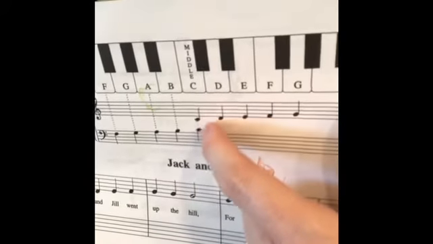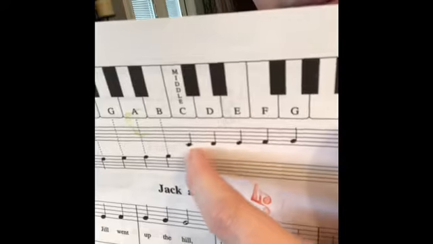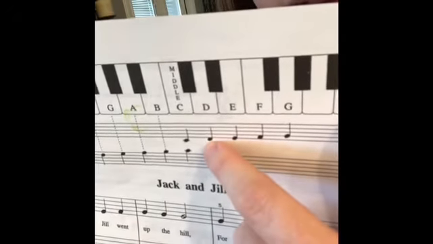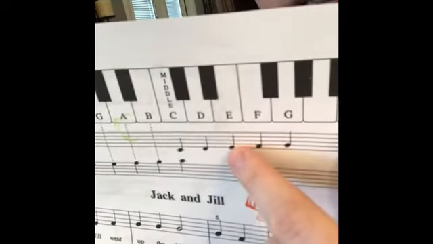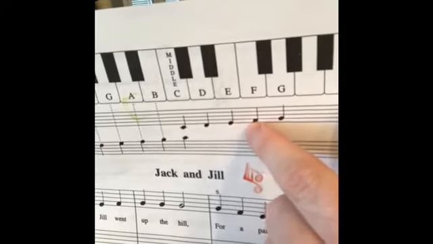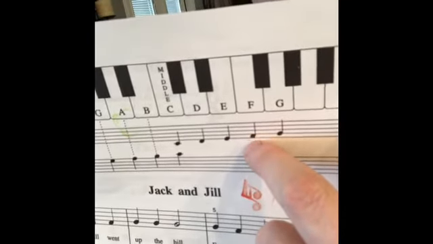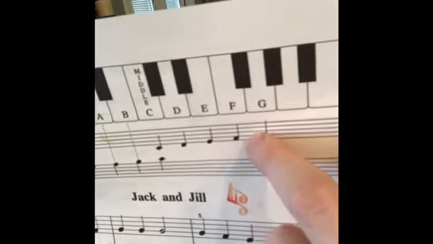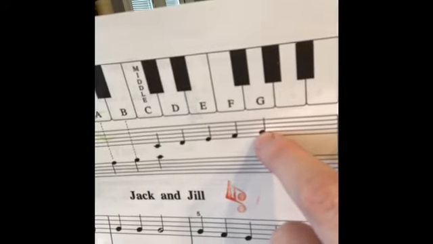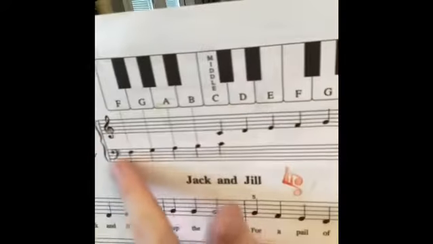So if it looks like this with the little line through it, that's telling us to play a C. If it's just above that, it's a D. If it's on the bottom line of the treble clef, that makes it E. Now we call this one a space, because the note is between the two lines. And then here we have the second line. Now it could keep going, but this is just a small example of some of the notes.